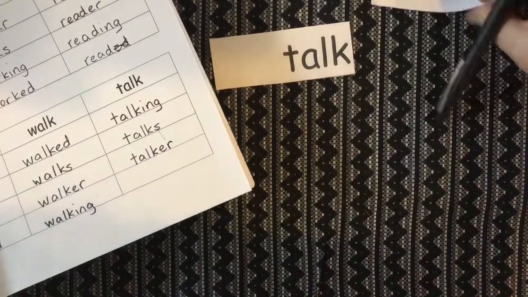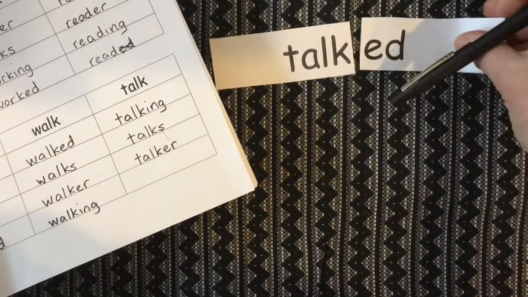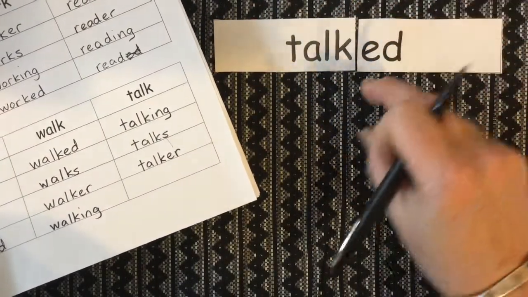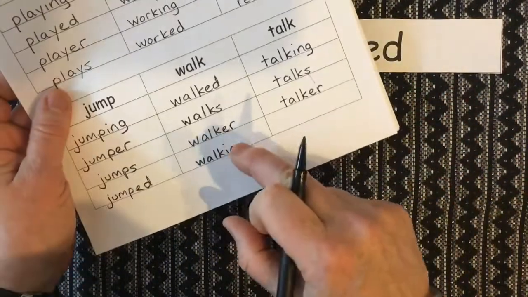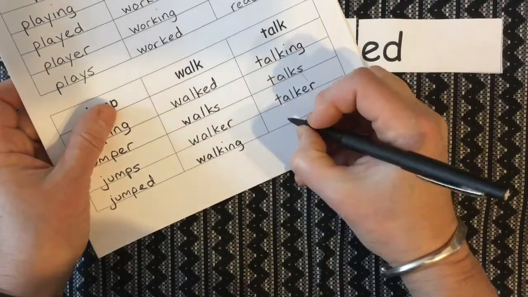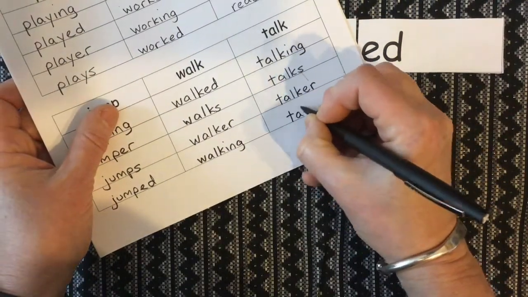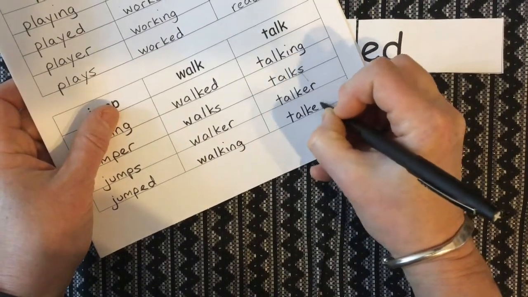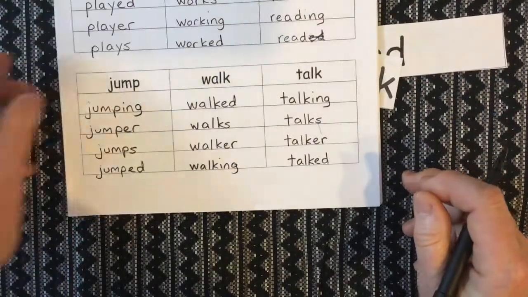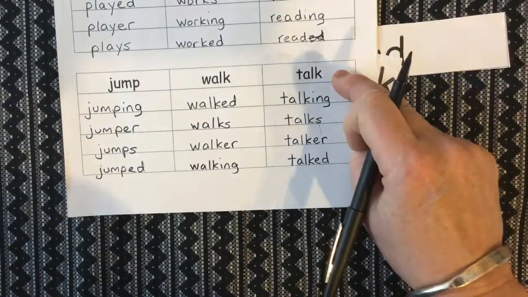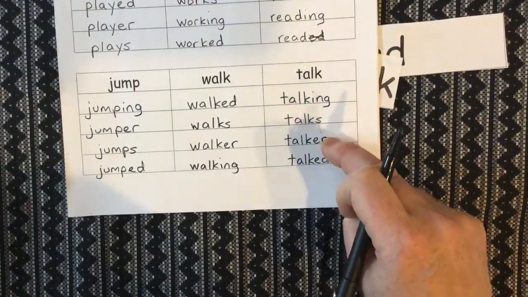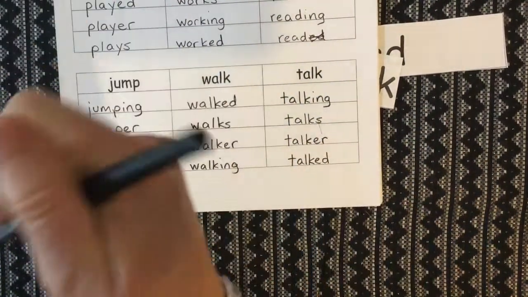Let's see. Oh, there's ed ending. I wonder what it's going to sound like. Let's think. Talked? No, that doesn't sound right. Talked. Oh, just like walked was walked, this is talked. Let me write it down. Talked. Okay, next I'm supposed to reread the list of words. Talk, talking, talks, talker, talked. Okay, so there I finally finished my whole paper.